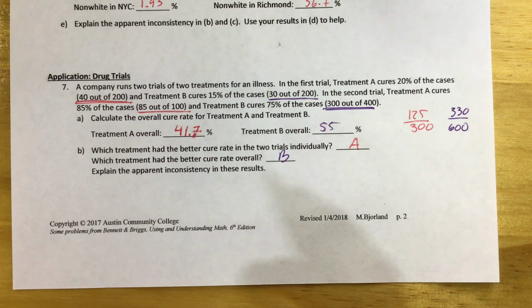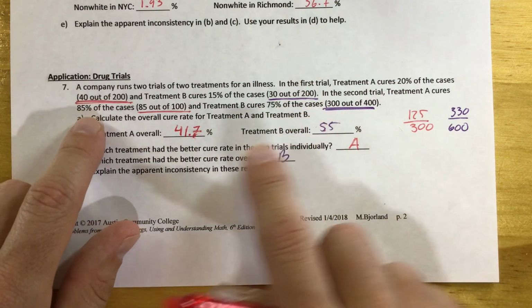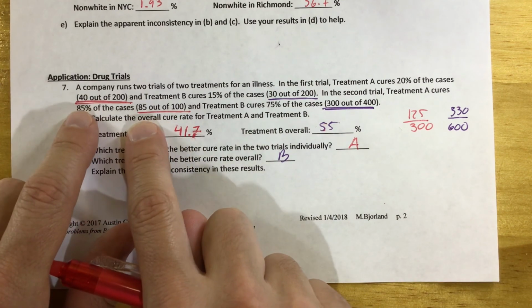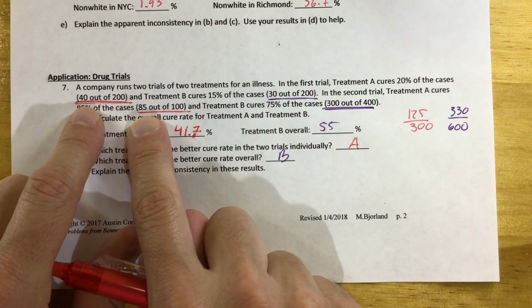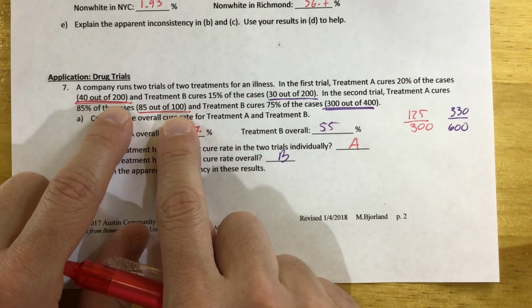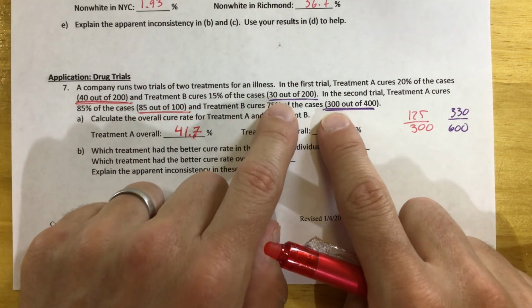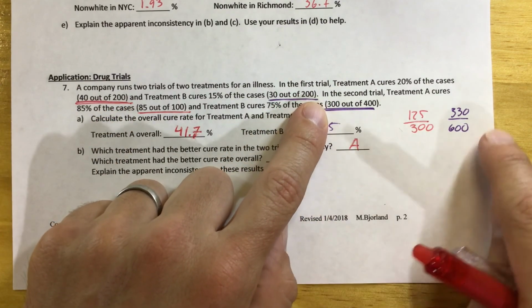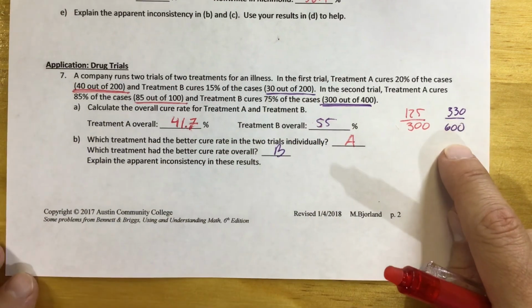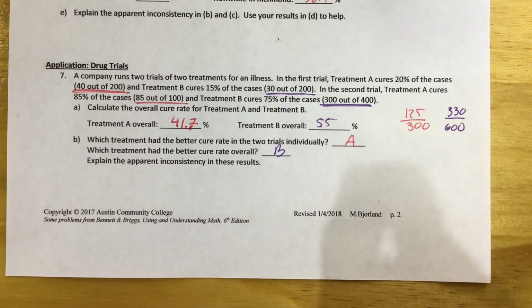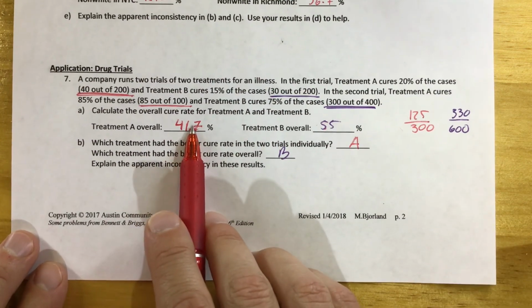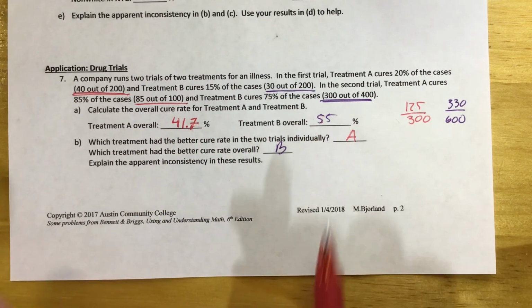Okay, but being that this is Simpson's paradox that we're studying, what we want to do now is take the totals and do a comparison of that. So going back to what was underlined, if I just take the red ones, we're going to add the 40 and the 85 together, which will give you 125, and you're going to divide it by 200 plus 100, which is 300. So 125 over 300. Okay, treatment B, same stuff. You can take 330 when you add those. You're going to get 600. So 330 over 600. And then when you divide these, you get their percentages, which will come back as 41.7% and 55% there.